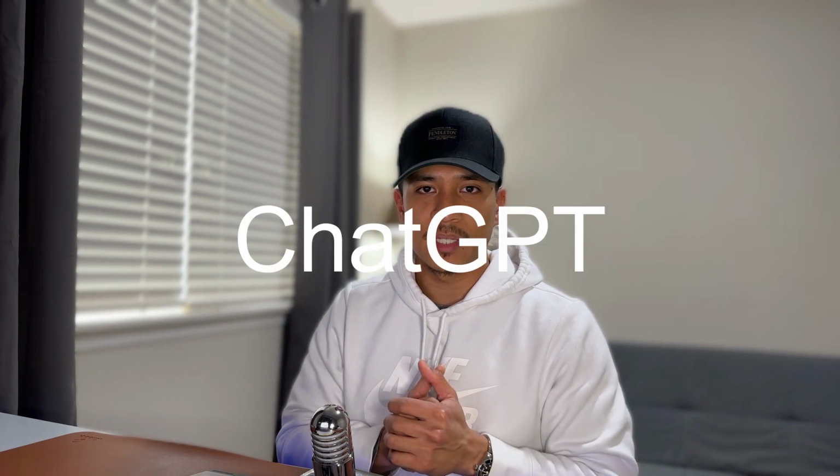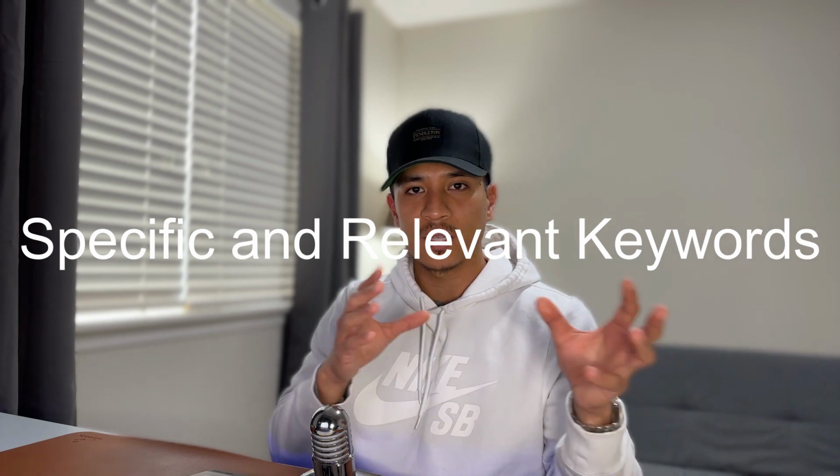So as you may already know, keywords are essential for getting your book discovered on Amazon. But it can be an uphill battle finding the right keywords to use, especially when you're first starting out creating low and medium content books. But with the help of AI, and in this instance, ChatGPT, it can help simplify the process of generating highly specific and relevant keywords when you're doing keyword research. So if you're struggling finding profitable keywords for creating low and medium content books, then this video is for you. With that being said, let's get started.